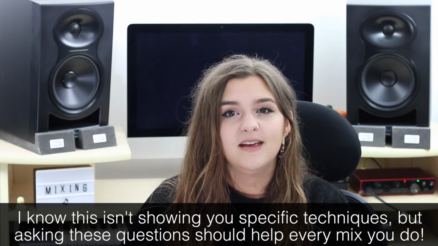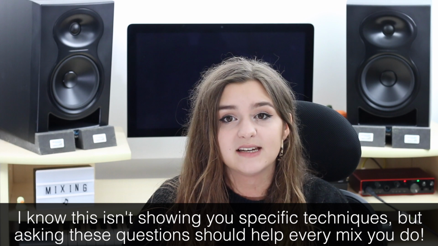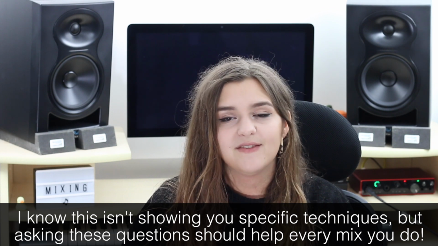So if there's an annoying frequency, I know that I need to EQ it out on a specific track. If there's empty space, I think, well, do I want to fill that space with an effect like reverb or delay? And if there are two instruments competing with each other, maybe I want to sidechain compress them. And it's all about working like that.